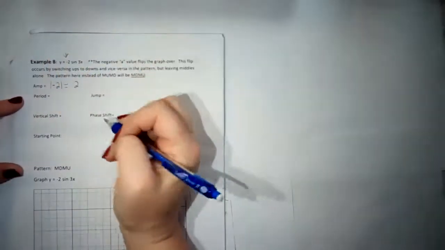All right, so amplitude is still always a positive number. In this case, it's just 2. That negative only affects the reflection, not the amplitude. Okay, we don't have a phase shift because I don't see parentheses. We don't have a vertical shift because nothing's added or subtracted in the back. Okay, my b is 3. So my period's going to be 2 pi over 3. It's kind of messy. I can't reduce it. So the whole sine curve has to fit in 2 pi over 3.